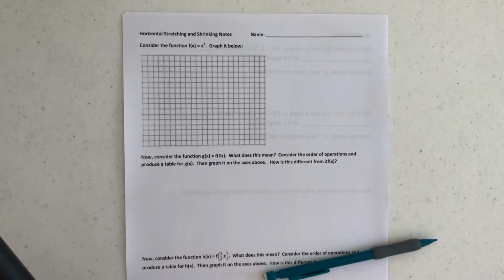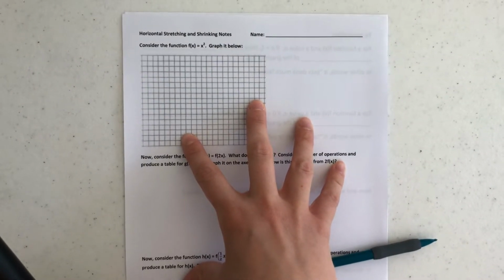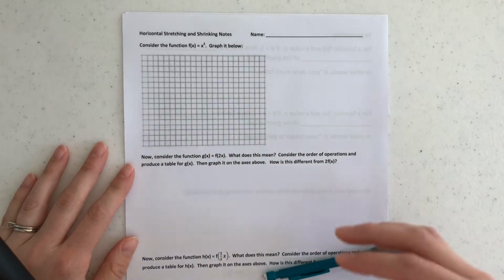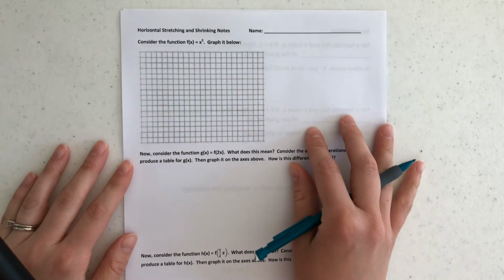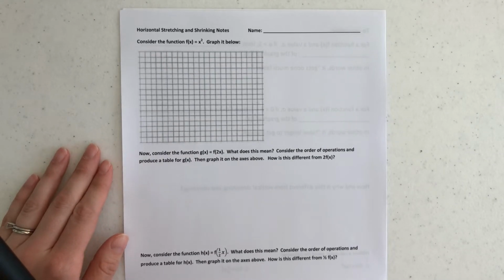So you guys have talked about all kinds of transformations before. You've talked about vertical stretching and shrinking. You've talked about moving things left, right, up, down, flipping over the x-axis or the y-axis. But this is the one we always save for last because it is typically the hardest for people to picture. And it doesn't look like what you would think it would. So let me tell you what I mean by that.